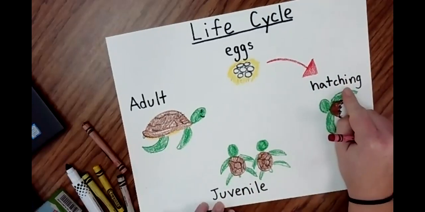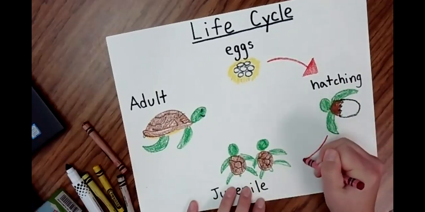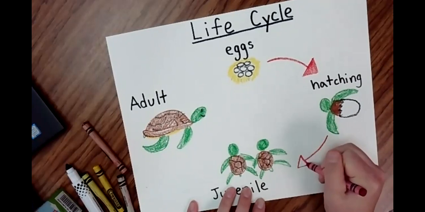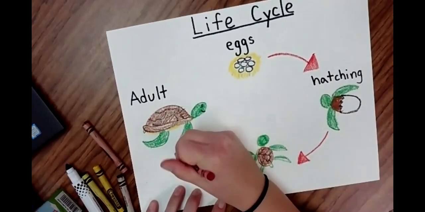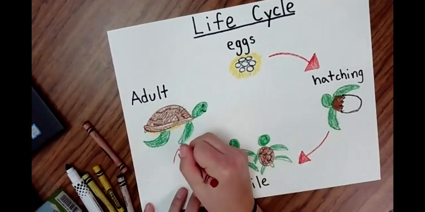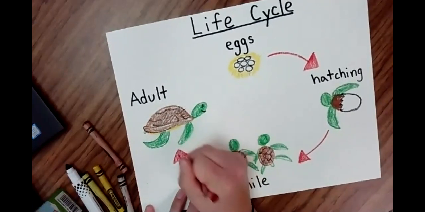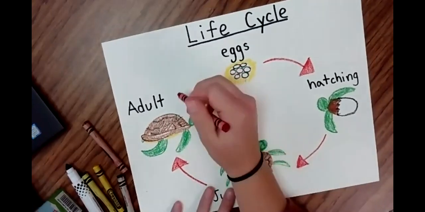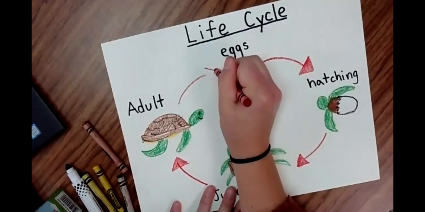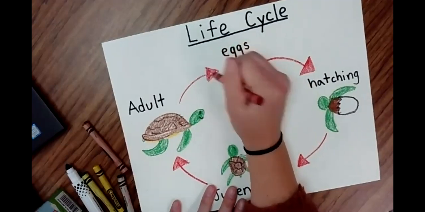Same over here. They're hatching, and then they move to a juvenile or a teenage turtle. So draw a line, V, connect, and color in. After they're juveniles, they're moving to an adult turtle. Draw your line. This is now an upside down V. Connect, color in. And one last one, because after adults, they lay eggs and the cycle starts all over again. So draw a line, sideways V, connect, and color it in.